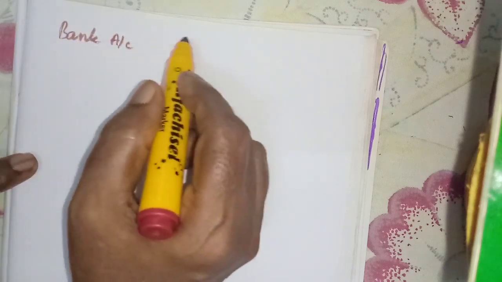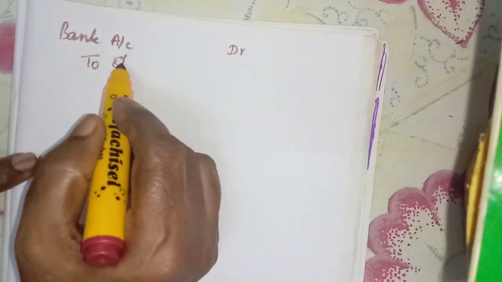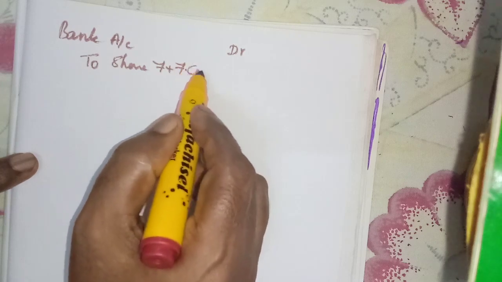72,000. Now call money receiving. Here bank account debit to share first and final call account.